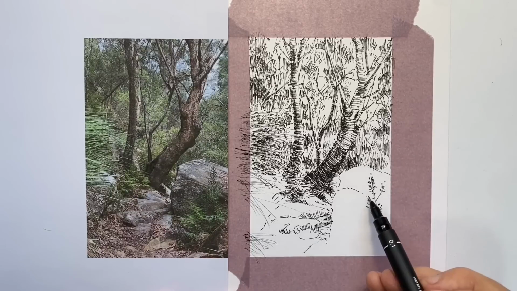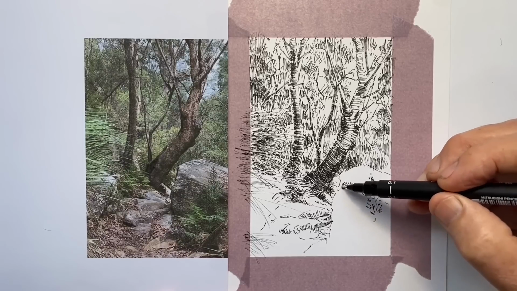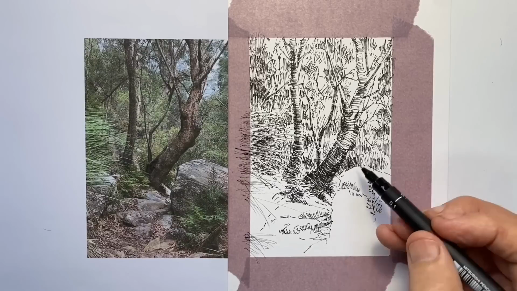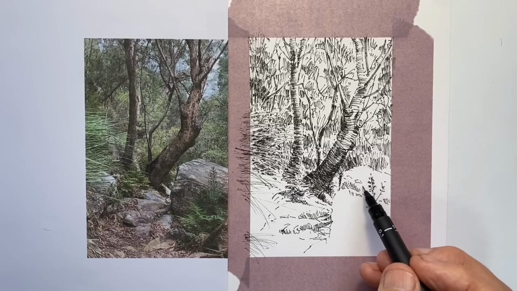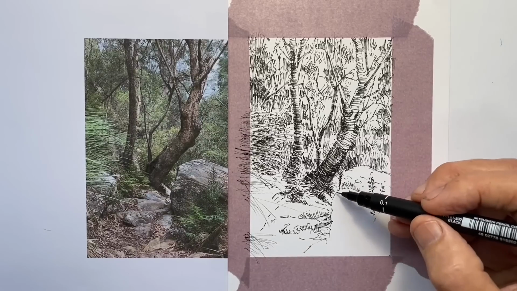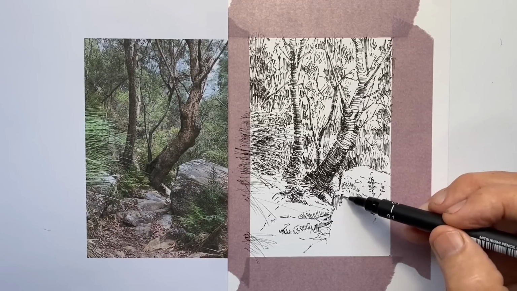So I want to use these hatching lines for the tree trunks to echo not just the circular shape, the cylindrical shape rather, of the trunks and the branches, but also that when we're looking down, they will curve in elliptical direction, lower down, and when I look up, they'll curve elliptically in the other direction.